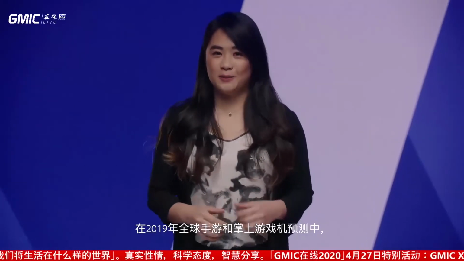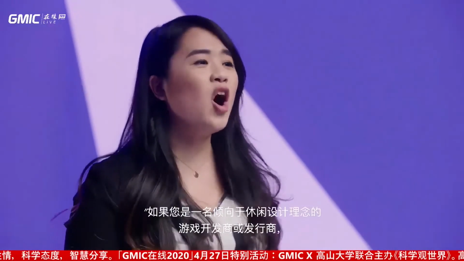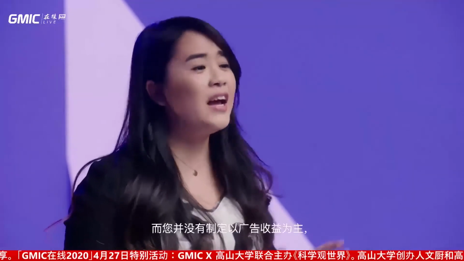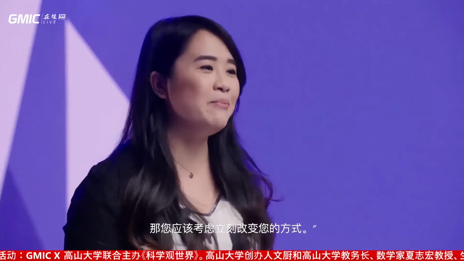In his 2019 Worldwide Mobile and Handheld Games Forecast, IDC Gaming Research Director Louis Ward said, "If you are a developer or publisher with a casual-leaning design philosophy, and your organization isn't working on a more ad-centric roadmap, you should consider changing your approach immediately."